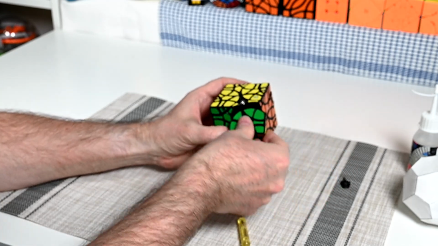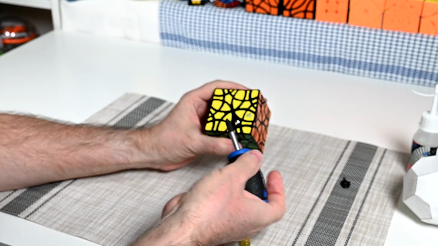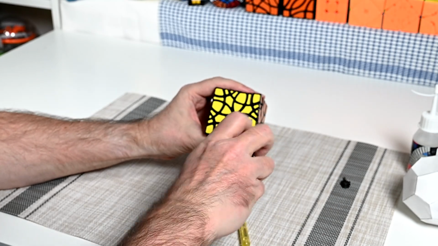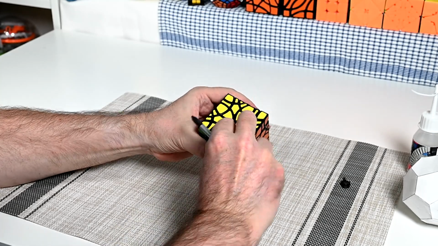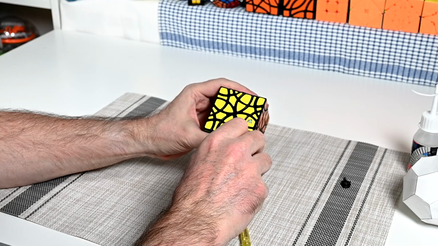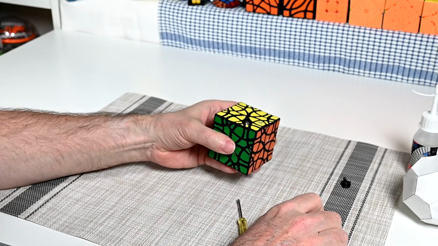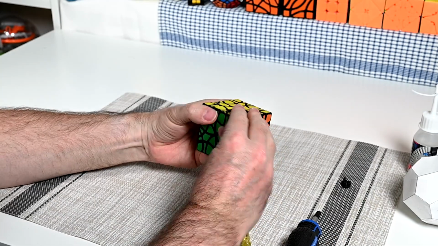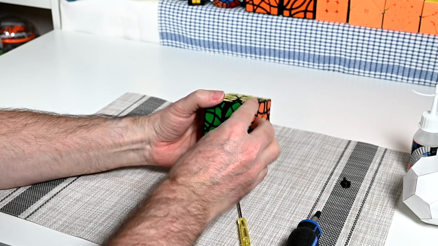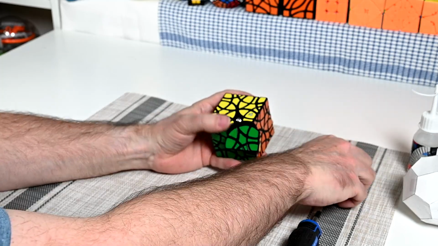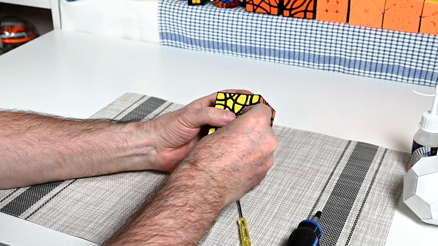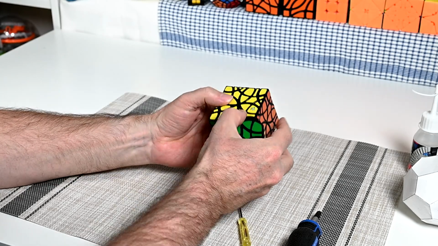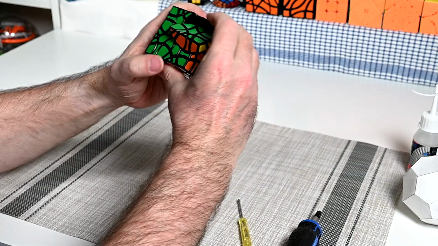Okay, and I'm just looking for it to be quite tight. I'm also looking for the screw to be below the... Yeah, there we go. And if you count your turns or whatever, that might be useful. I'll put the cap back on, and then I'm going to take a look.